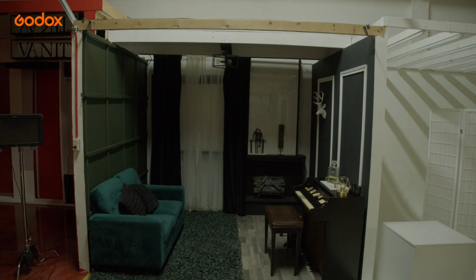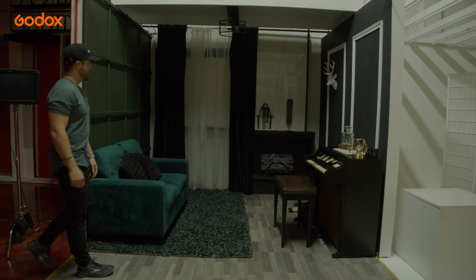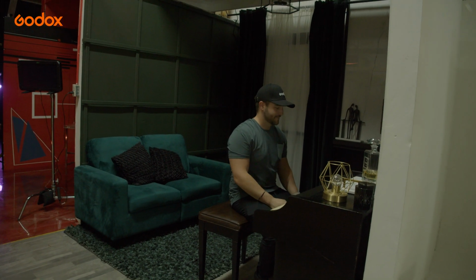As for the location, we showed up sight unseen and we didn't realize how small the space actually was. So today's lesson is going to be more about how to make a dynamic shoot with a very small location.